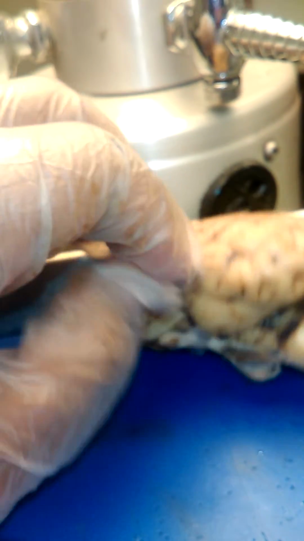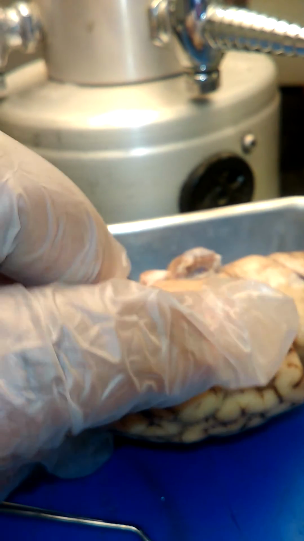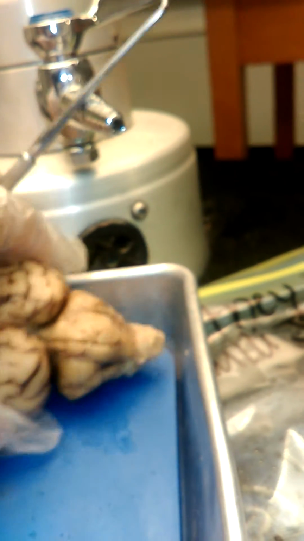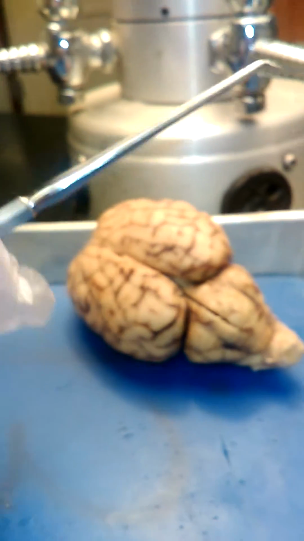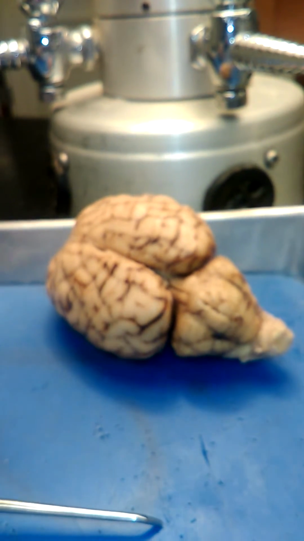This is the temporal lobe, and there's one on each side, of course, of this sheep brain. Here's the other one. Okay? And then in the back of it, we have the cerebellum of the brain. Okay? So let's turn this brain over, and we're going to look at some nerves.